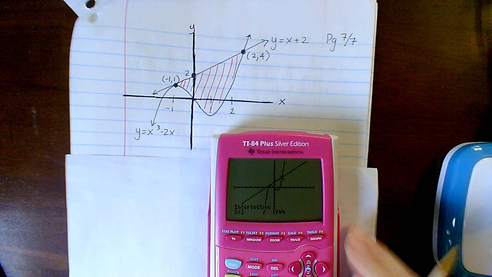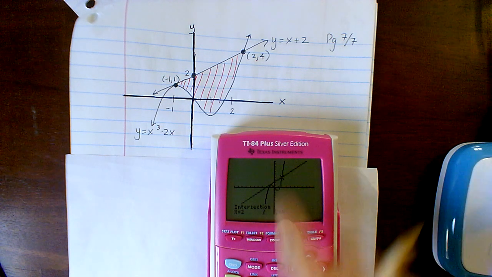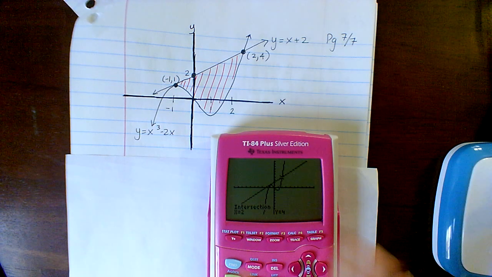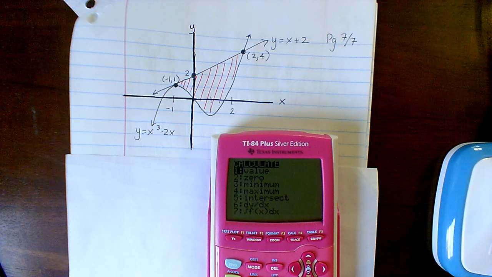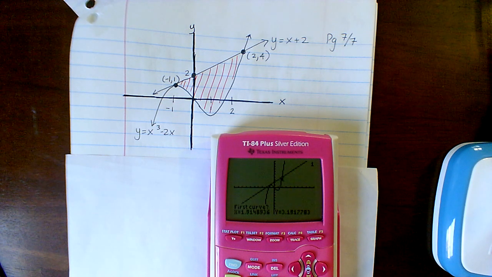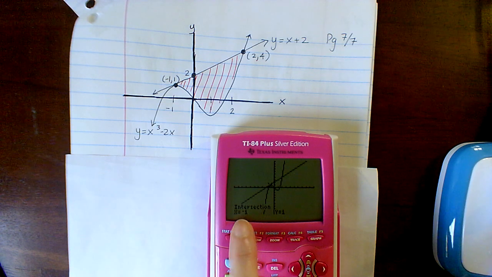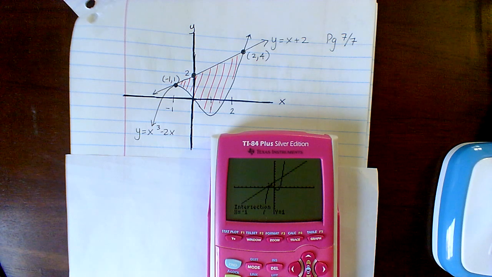So we get that intersection point. So let's do this again and get the other intersection point here. First curve, second curve, and let's say -1 this time. And sure enough, we get -1, comma 1. Sorry, I'm just nerding out over here on you guys.